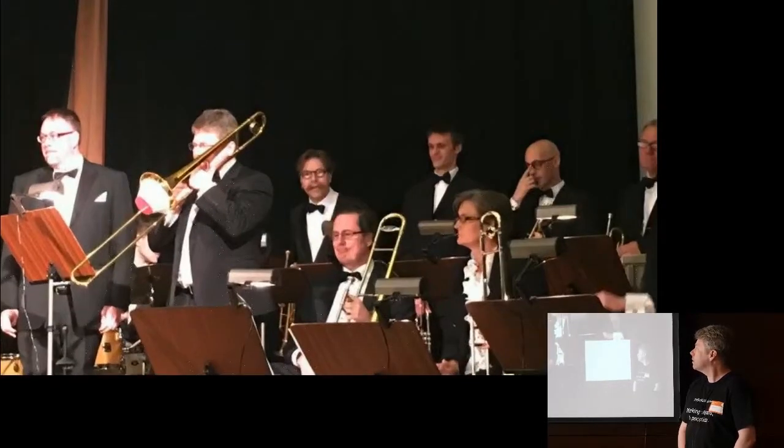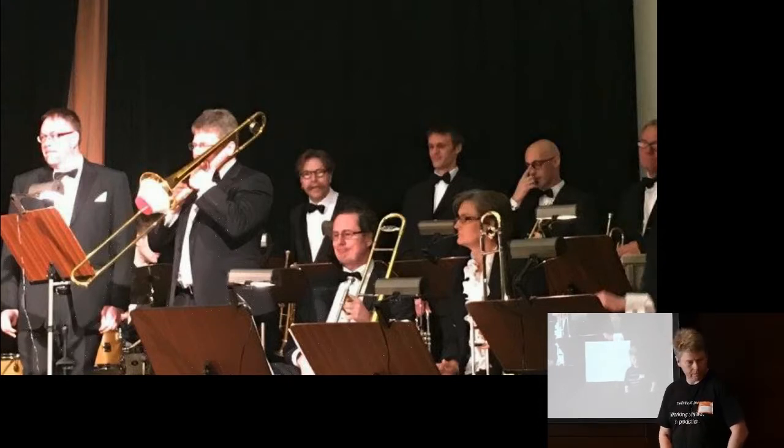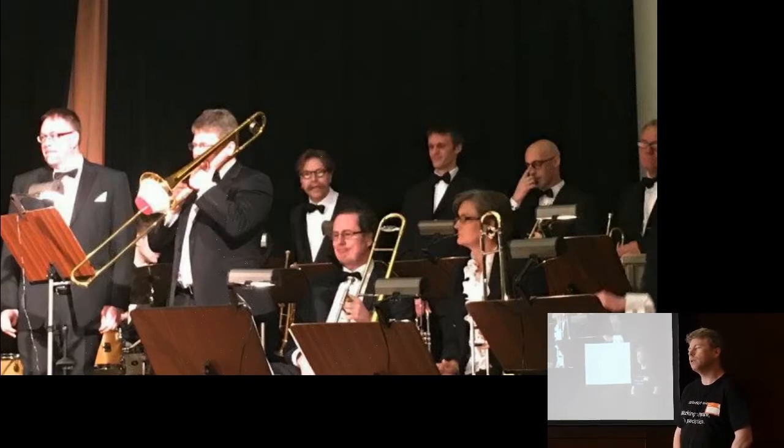Oh, I play the trombone as well. So this is from a gig we had a couple of years ago. The first time I've ever played solo in front of this band. It might be the last time as well. But yeah, it's a fun thing to play the trombone. And I don't think anyone here knew that they were being photographed.